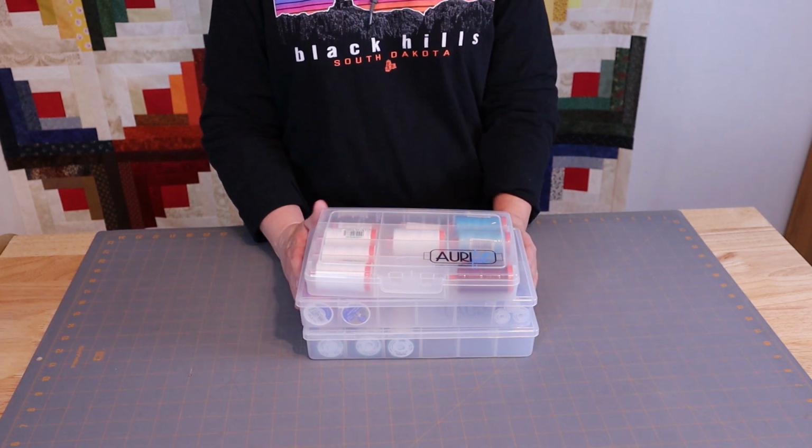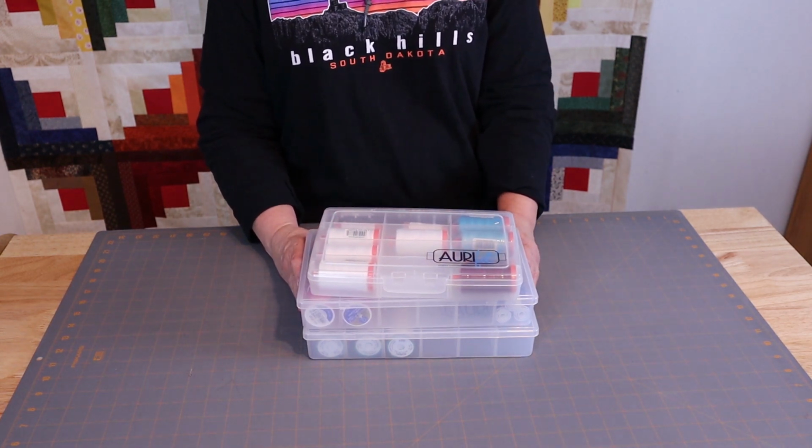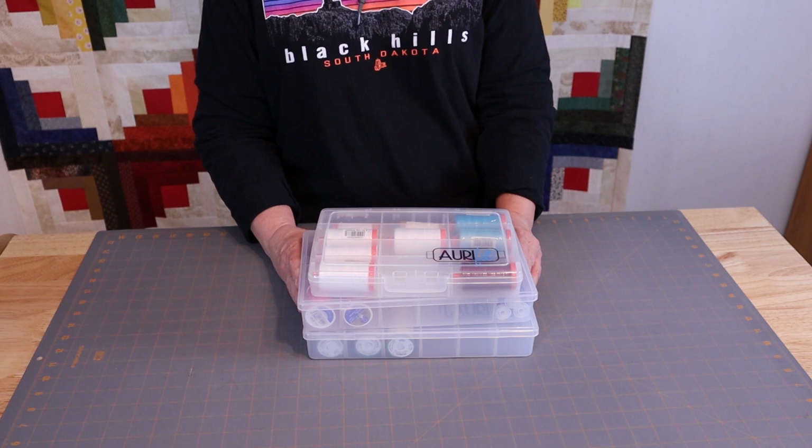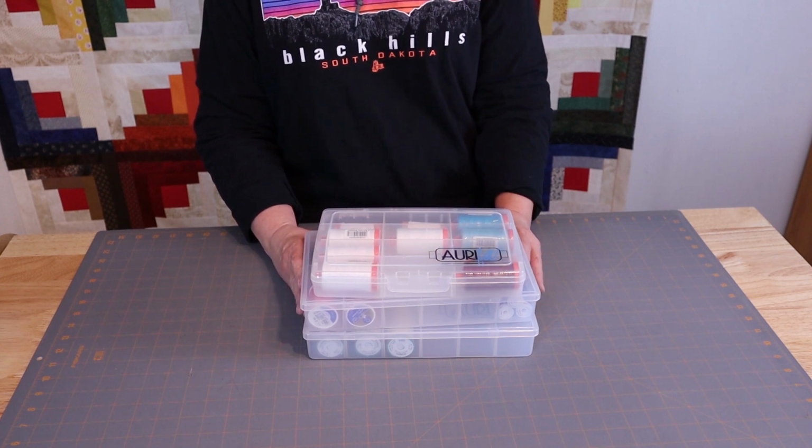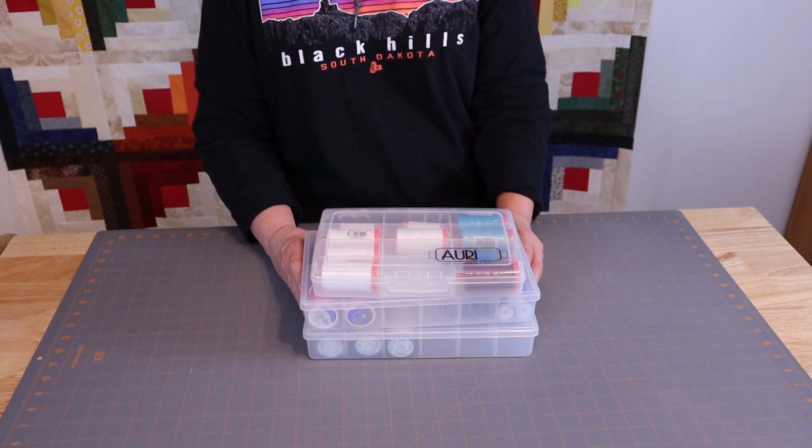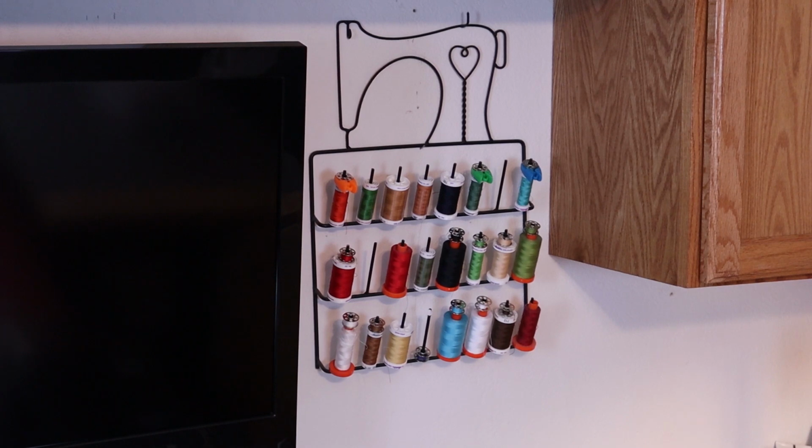But I also have a vertical storage unit that I use for the thread that I use on a more daily basis. So let me show you that. Okay, so here is where I store my other thread, and it's just on a little thread holder that sits to the side and directly above my sewing machine. So this works really well for me.